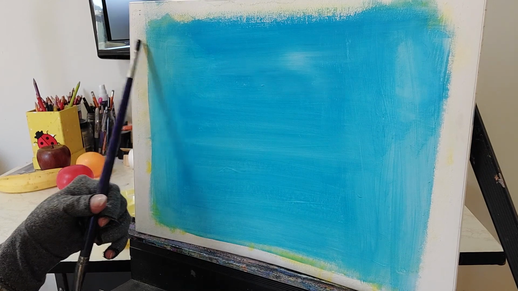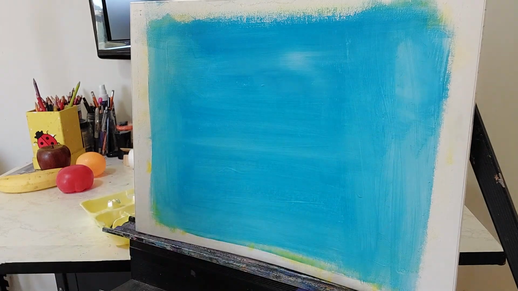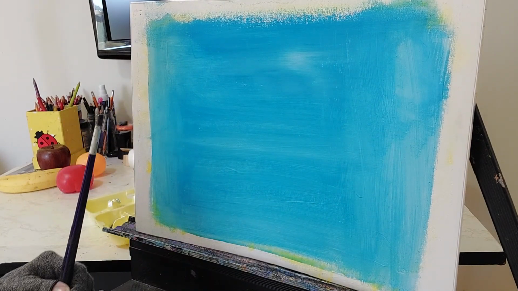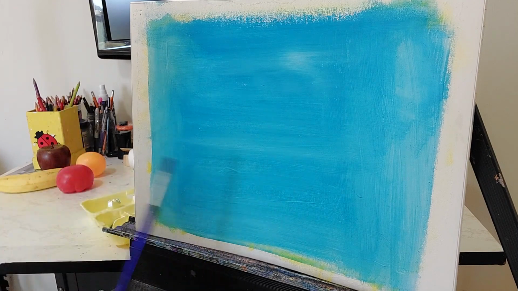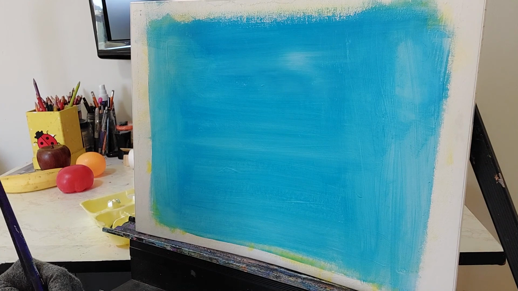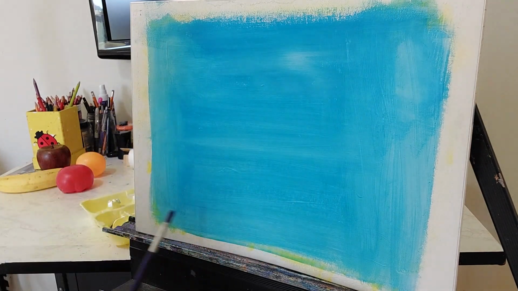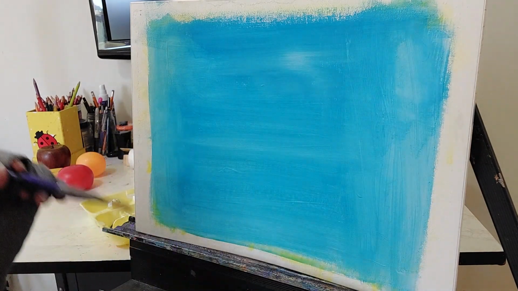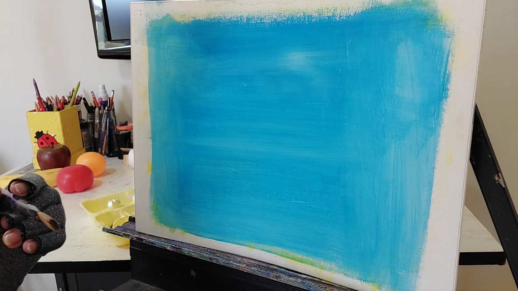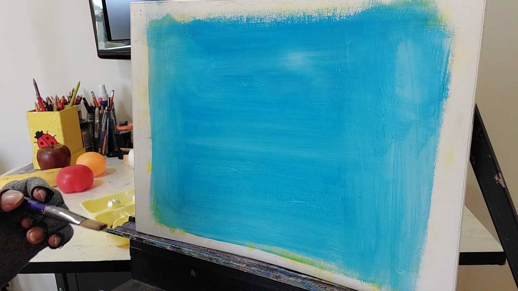I'm painting on a piece of mat board that I gessoed, but I would not recommend that because mat board is very porous and the paint seems to soak in a lot. So I would use your canvas paper and tape your canvas paper down to the mat board and paint on the canvas paper. Or a real canvas or a canvas board is so much better.